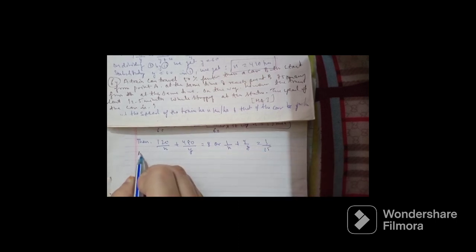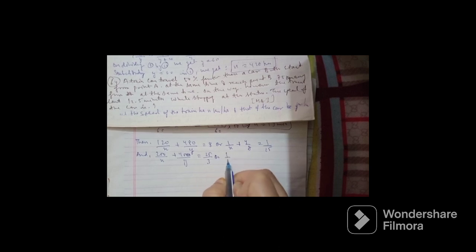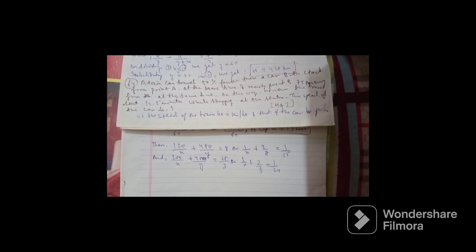and 200 upon x plus 400 upon y equals 25 by 3, or 1 upon x plus 2 by y equals 1 upon 24. Same way we are solving it out.